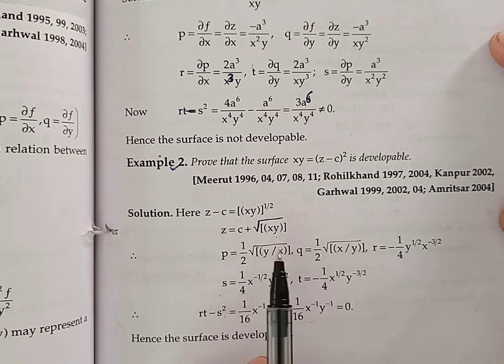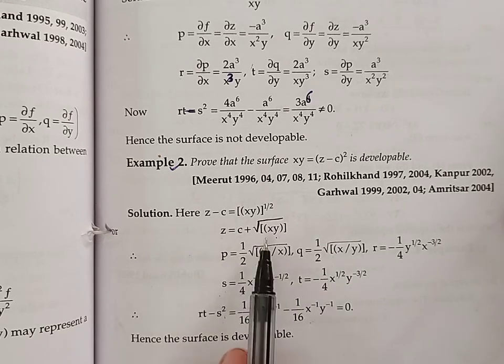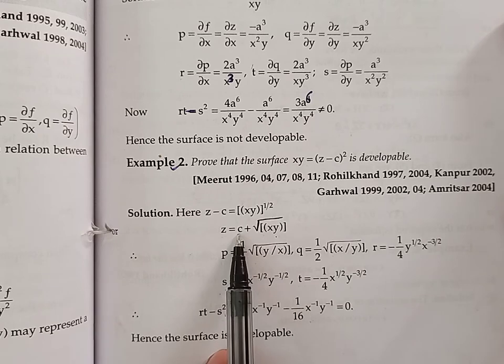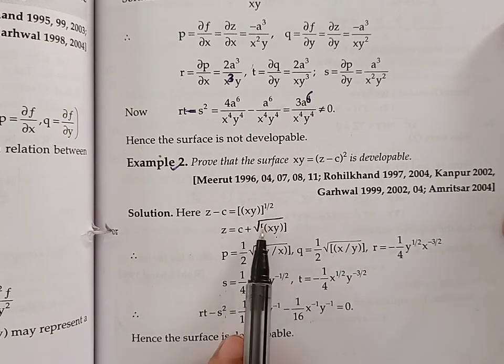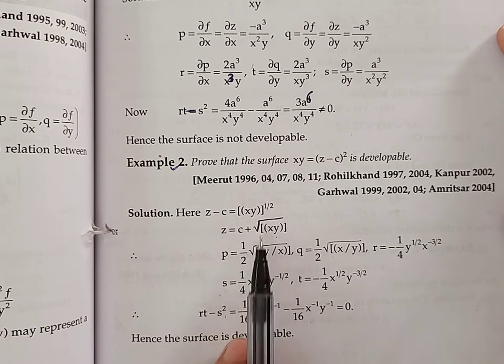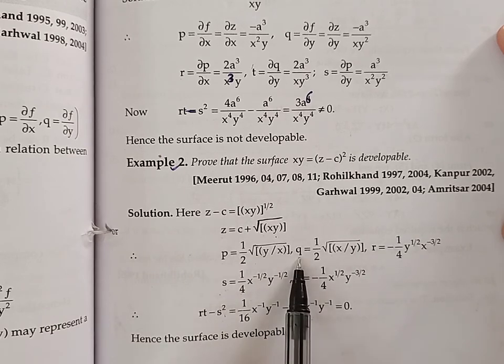To find r, let us find p. p means ∂z/∂x. Its partial derivative with respect to x. c is constant, its derivative is 0. Under root y is also constant. The derivative of root x will be 1/(2√x). So the value of p is obtained. Now to find q. q means ∂z/∂y.